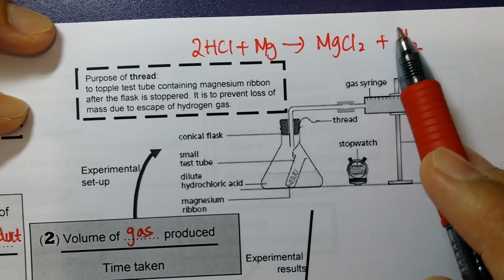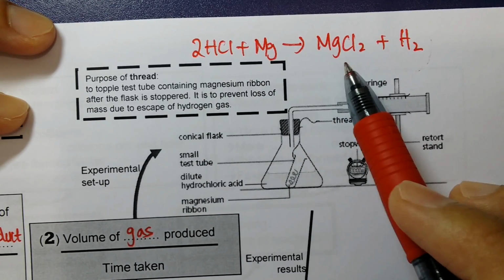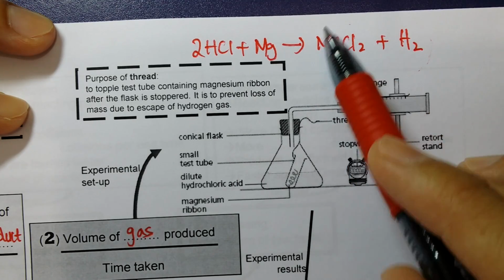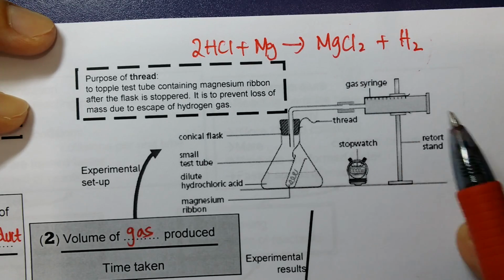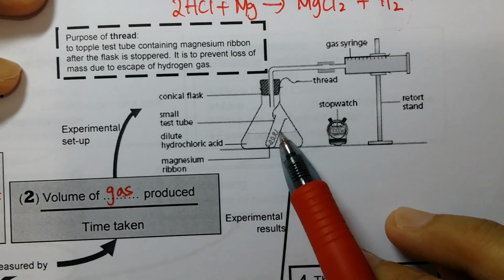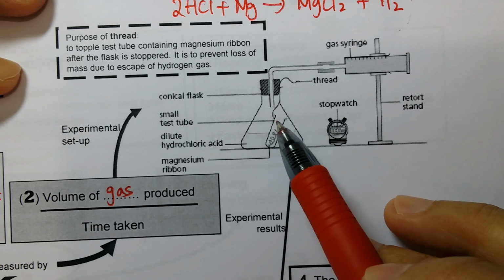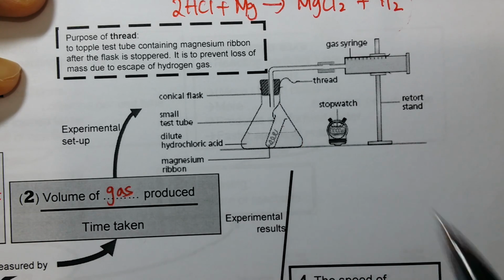So we can measure the volume of gas produced. We cannot measure the mass of the product, in this case MgCl2, because it is quite difficult. So let's look at the setup here. The test tube containing the magnesium is tied to a thread, to a string.